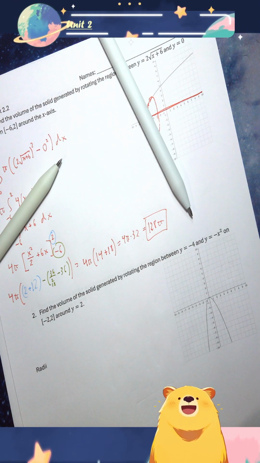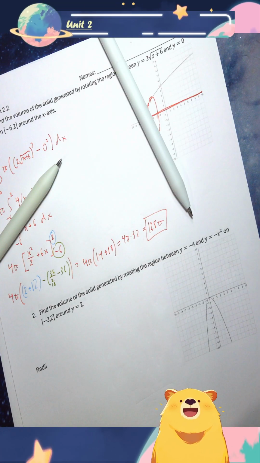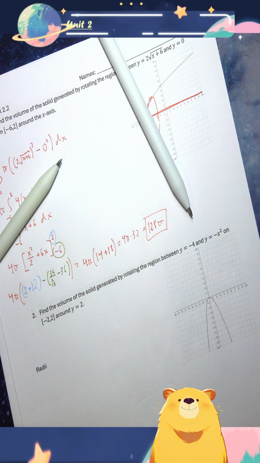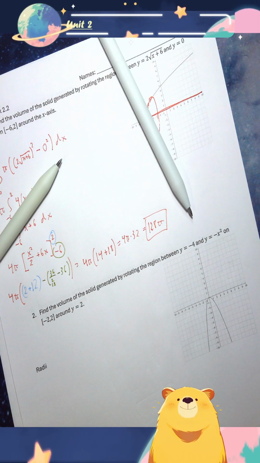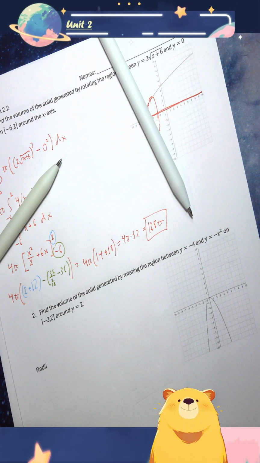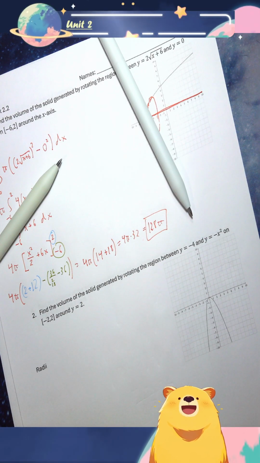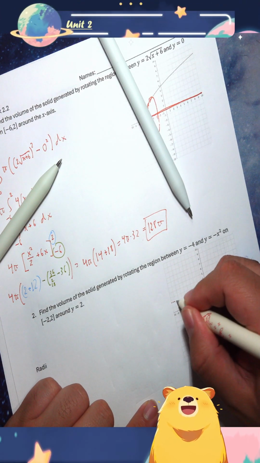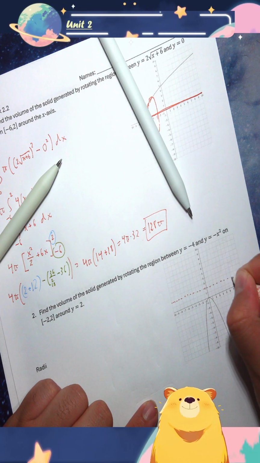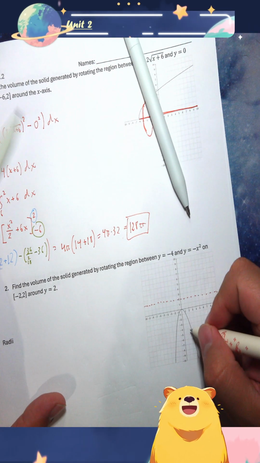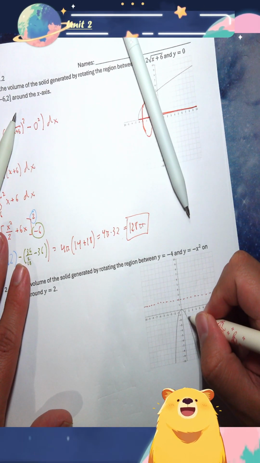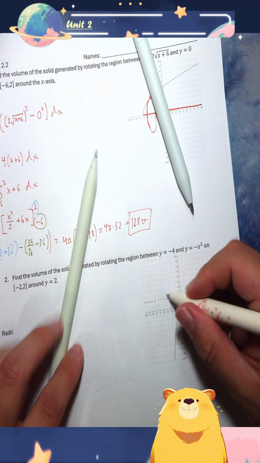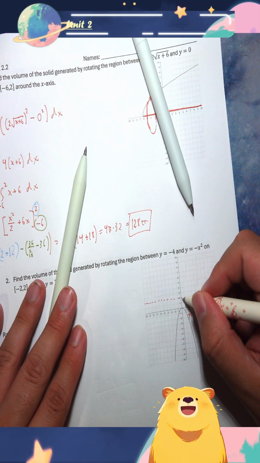All right, next, find the volume of the solid generated by rotating the region between y is equal to -4 and y is equal to -x squared on -2 to 2 around y is equal to 2. Okay, so this one is a bit different because our center is here. So if this is the function, y is equal to -x squared, its mirror about here would be us moving it up 2.